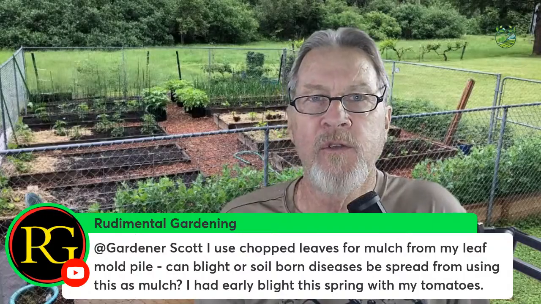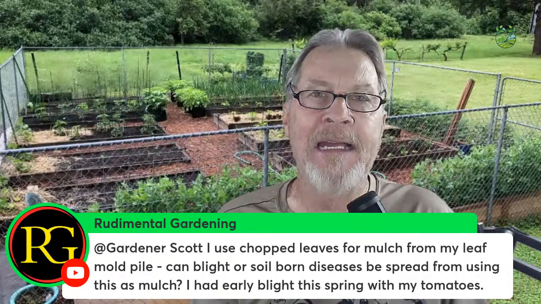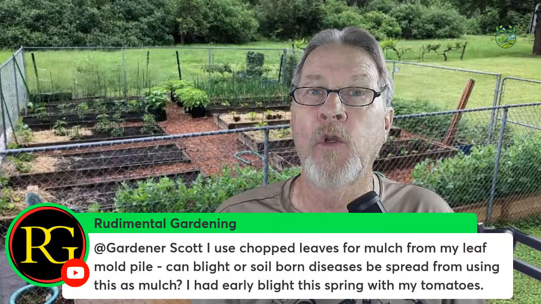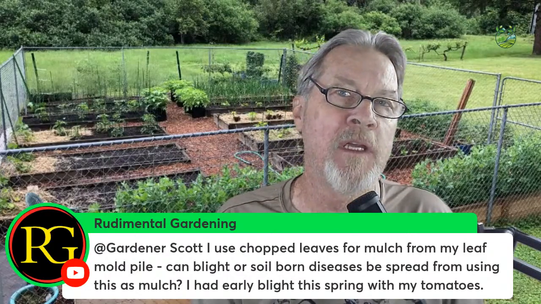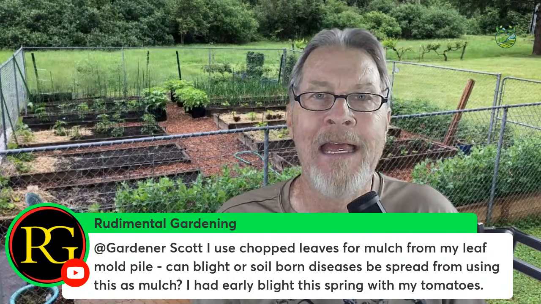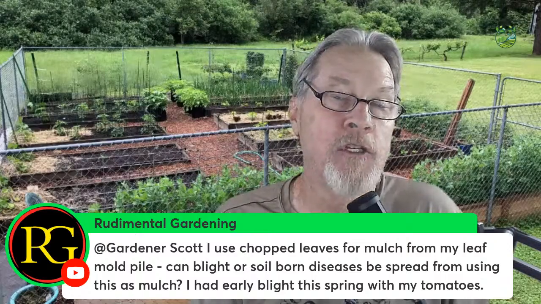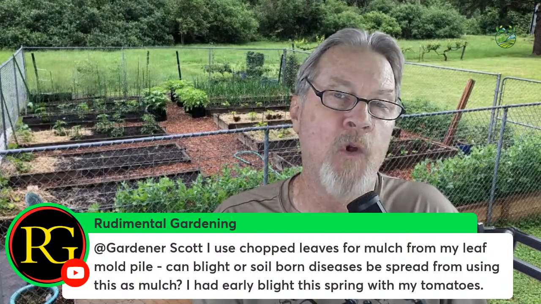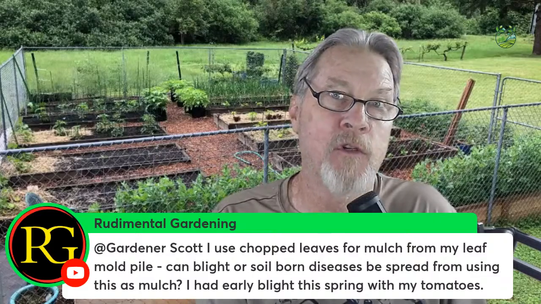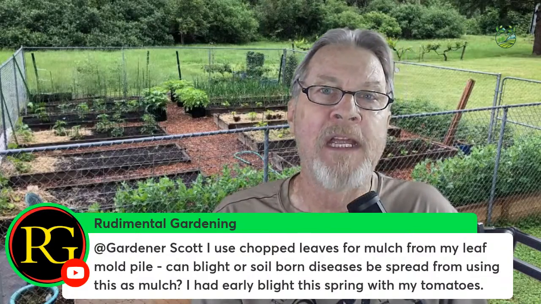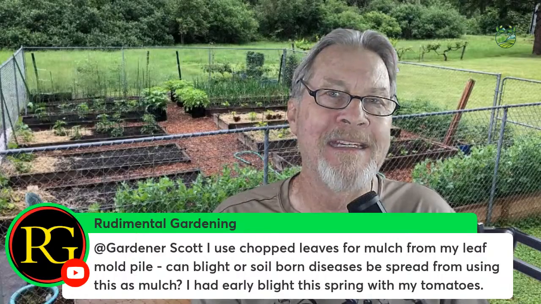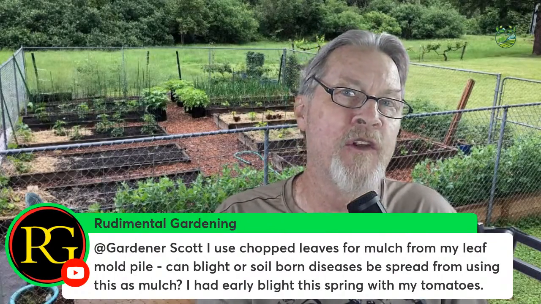So this is one of those where I would not be as worried that your leaf mold is going to be spreading the disease. I would go ahead and still use it. In fact, that's one of the uses of my leaf mold leaves, as a mulch around my tomatoes as well, because it will be decreasing the likelihood of any contaminated soil underneath.